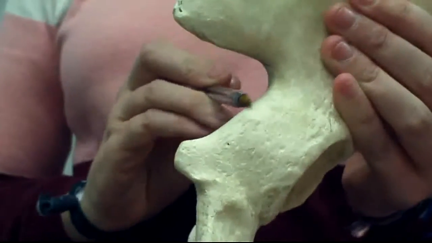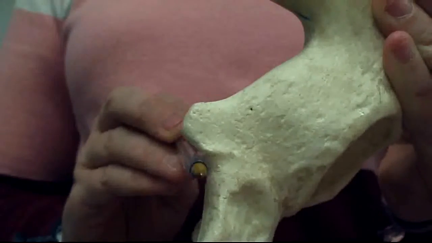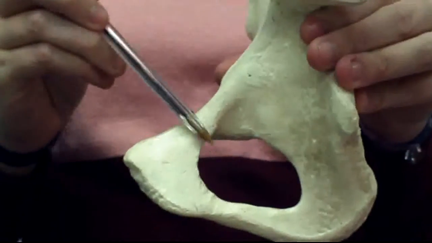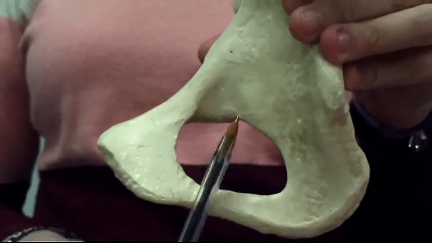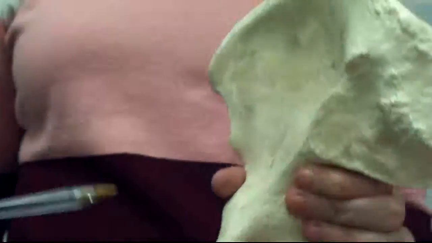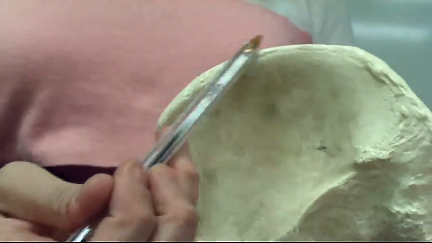We have the greater sciatic notch and the lesser sciatic notch and the ischial spine. Here we have the superior ramus and the inferior ramus and the ischial ramus, the iliac fossa and the iliac crest.